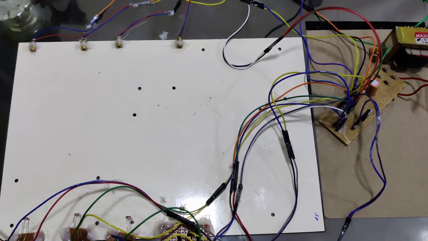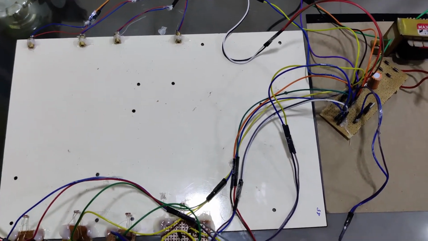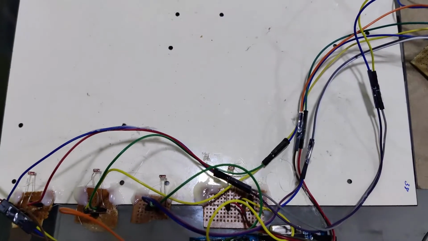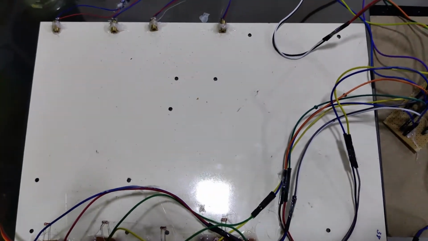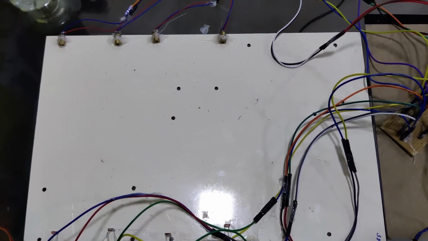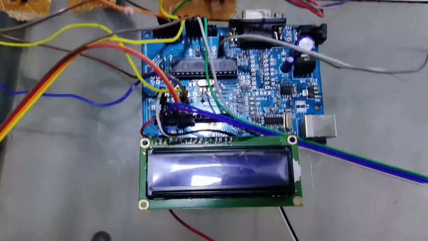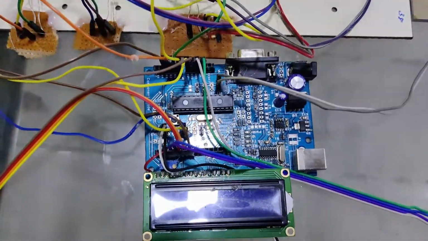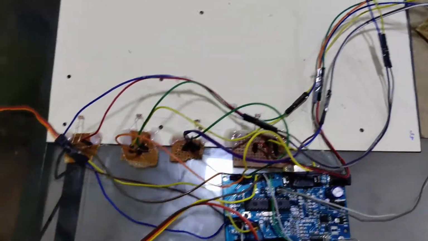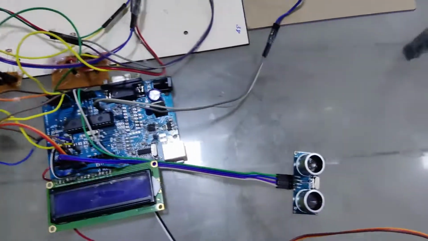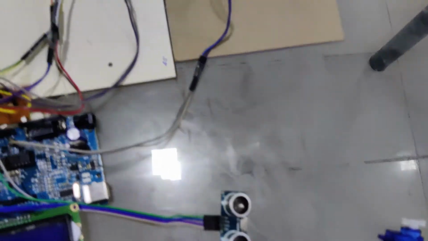Hi guys, today we are going to see a social distancing system. Here, 4 laser diodes are available, and then 4 LDR sensors. In the room, 4 seats are there. The LCD display shows a message, with the number of slots available as 4. One ultrasonic sensor controls the entry servo motor, and another ultrasonic sensor controls the exit servo motor.